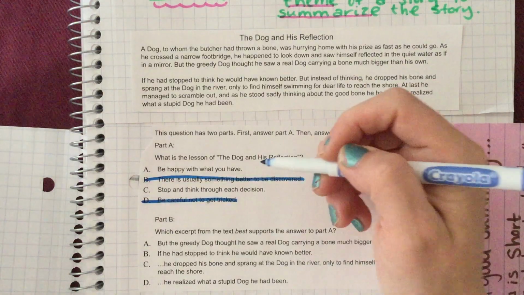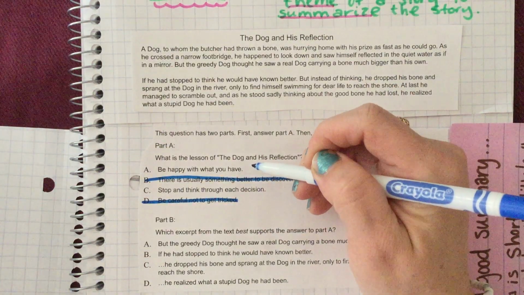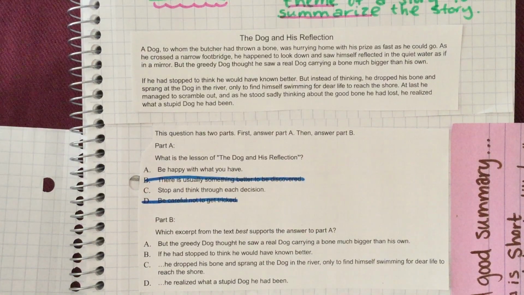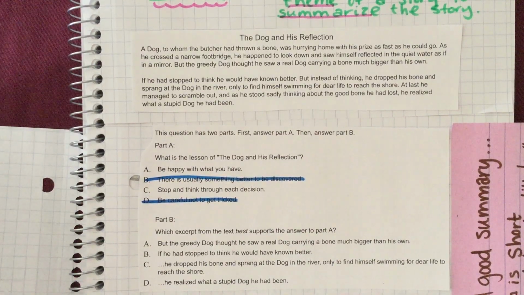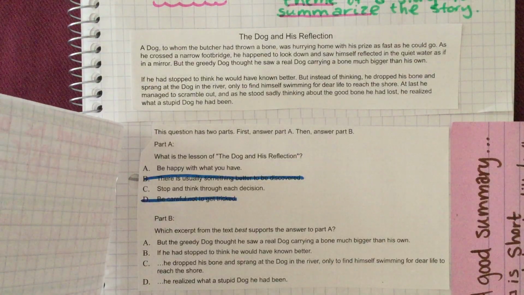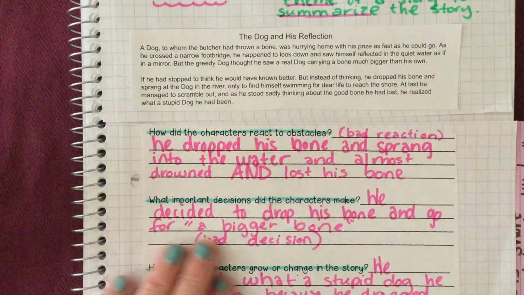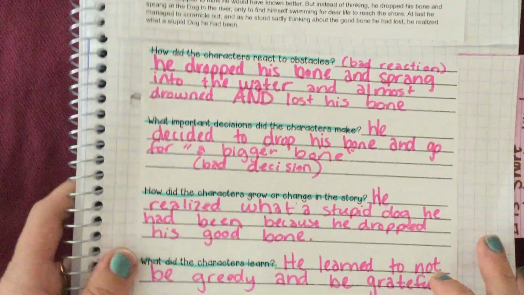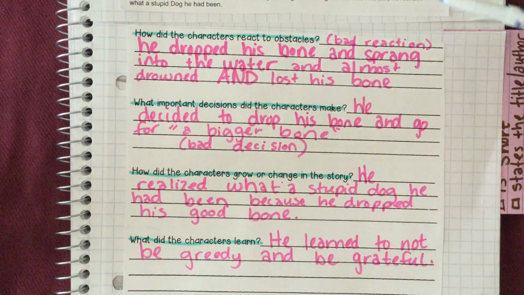So we've got it narrowed down to two choices. Be happy with what you have, or stop and think through each decision. I'm looking at this text, I'm looking at these details, and I'm thinking, okay, all right.